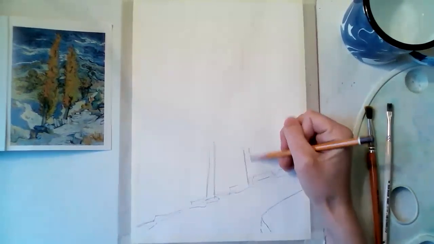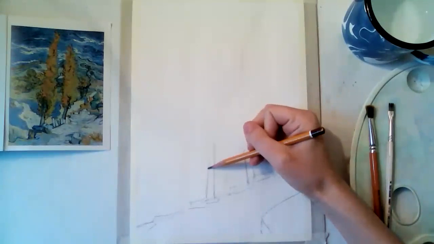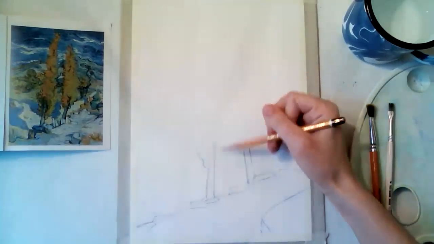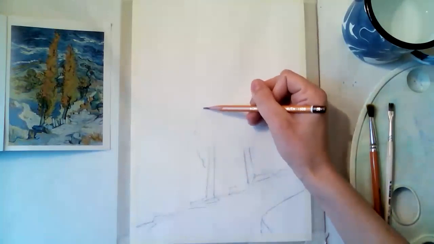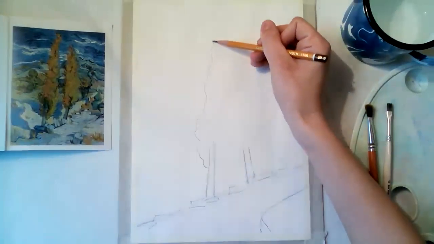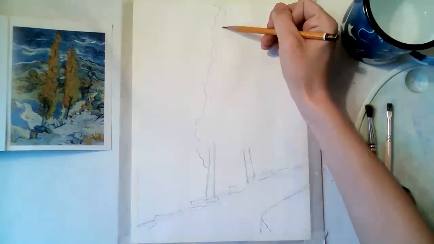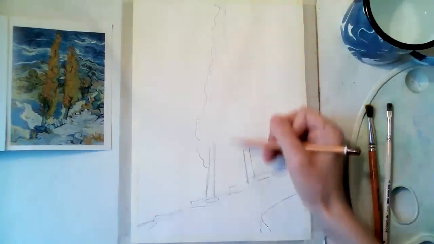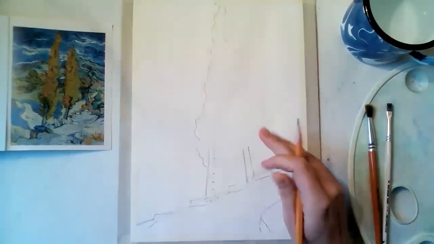I think I'll do 2 big and 1 small. First the big ones, and then we go just curvy lines. We go till the top, till the right top. And of course at the bottom it's wider.